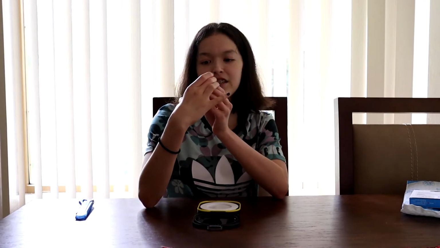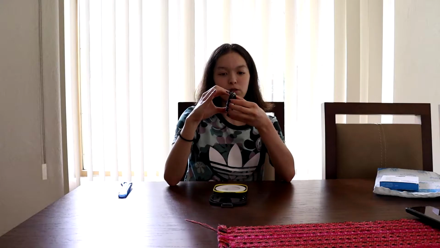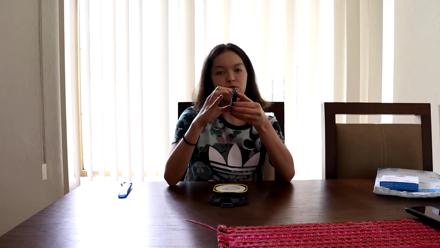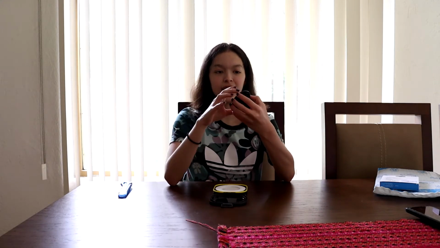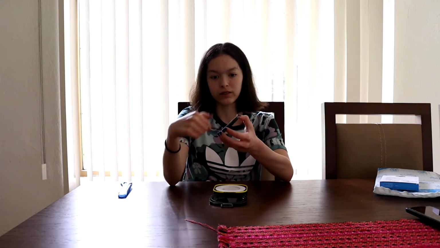So this is the variable ND filter. It is 58mm. It says so right here. It rotates very smoothly, even more smoothly actually than the Ligon ND filter. This doesn't have that much of a rubbery feel as the Ligon ND filter did, and it doesn't have the white little circle going around the filter. So we're going to test it out.